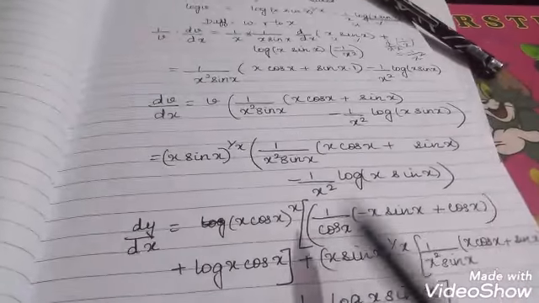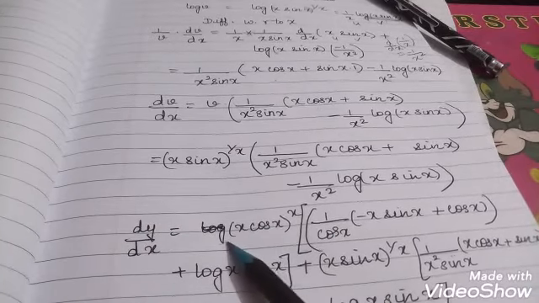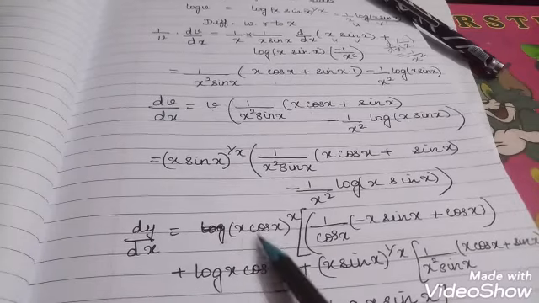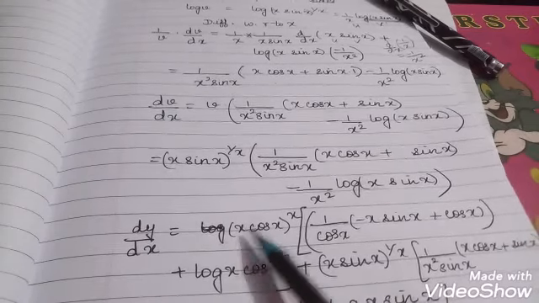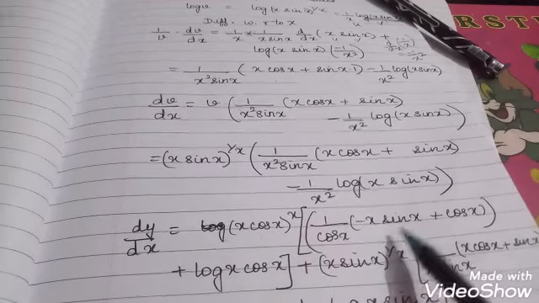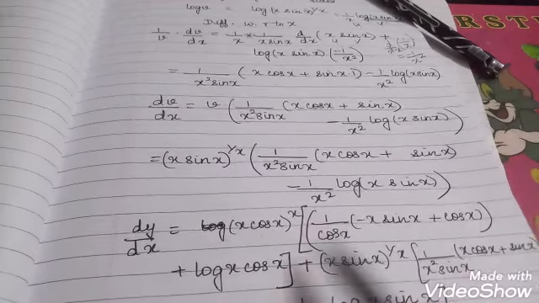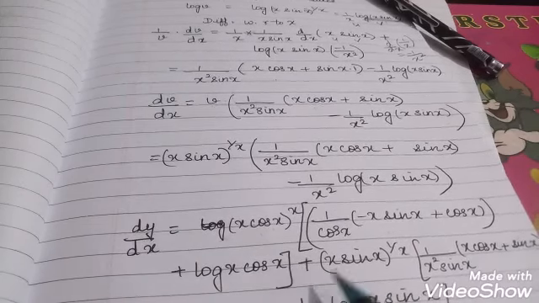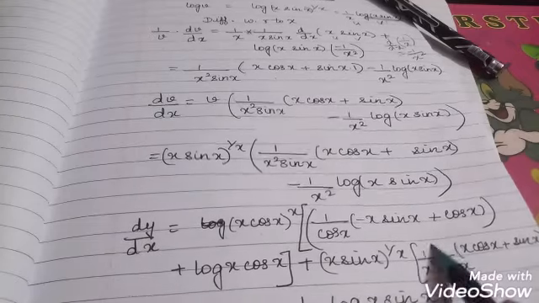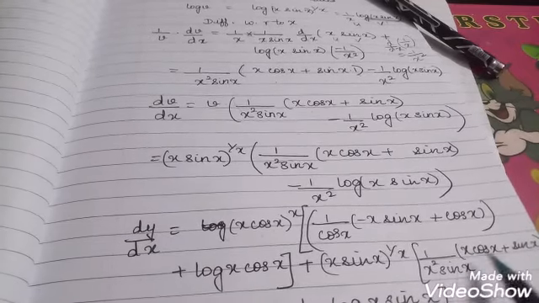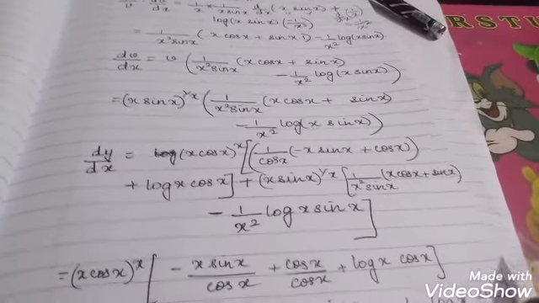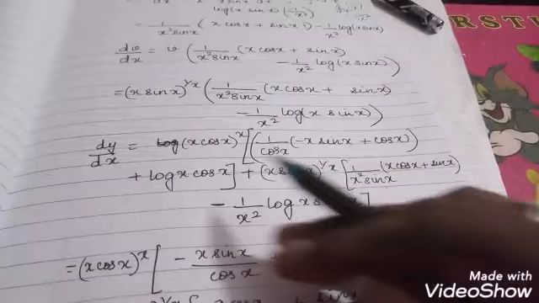So finally we'll write what is dy by dx. What is your dy by dx here? Your dy by dx is equal to du by dx plus dv by dx. So I have written du by dx. What is it? X cos x the whole power x into 1 by cos x into minus x sin x plus cos x you will get, plus log of x cos x, plus x sin x the whole power 1 by x into 1 by x squared into x cos x plus sin x. We'll simplify it a little here. So we'll see how we can simplify this one here. So how do you simplify it here?